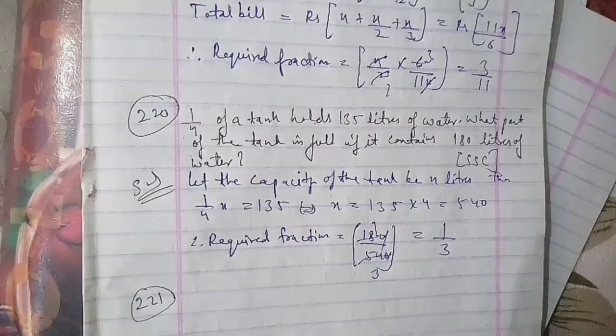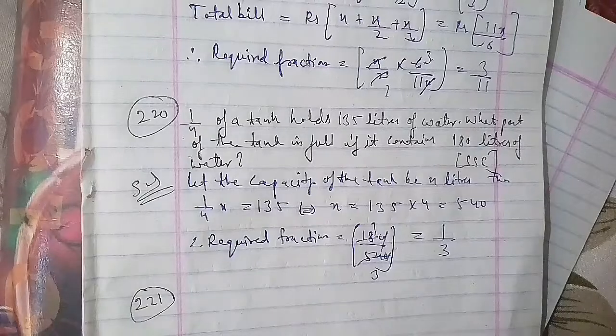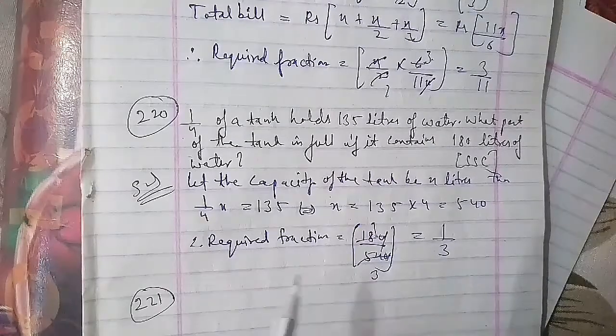A tank is 2/5 full, and if 16 liters of water is added to the tank, it becomes 6/7 full. Then the capacity of the tank you have to find out. The options we have are 28 liters, 32 liters, 35 liters and 42 liters.